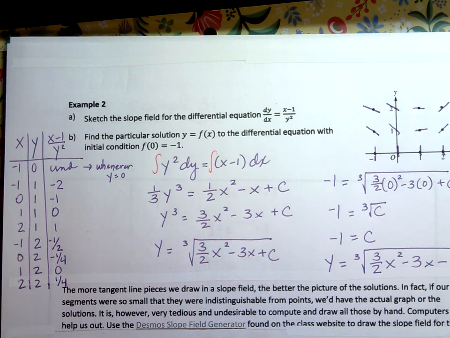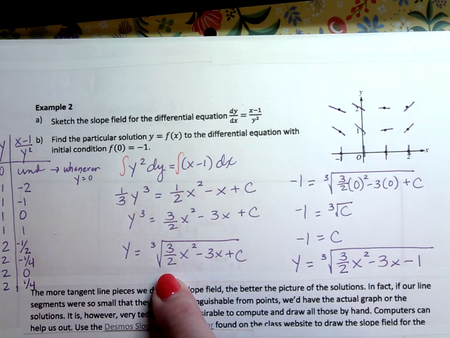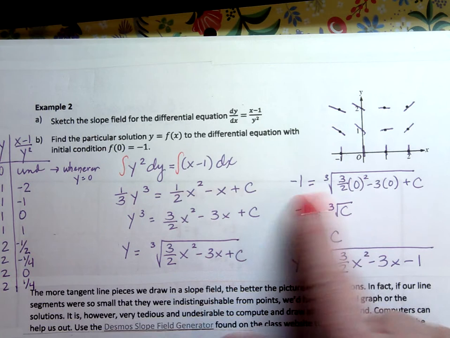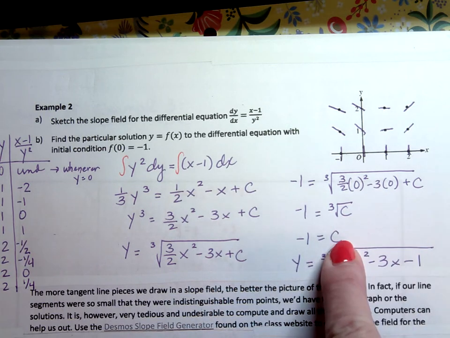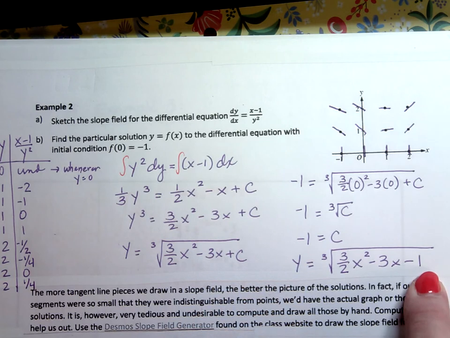And then part B says find the particular solution. So I've got to separate the variables, and then I need to integrate both sides. This one, when you integrate, you end up with a cube root, which is here. And then plug in your negative 1 for y and your 0 for x. You can solve for the actual c value, which gives you the perfect function for what this would be.